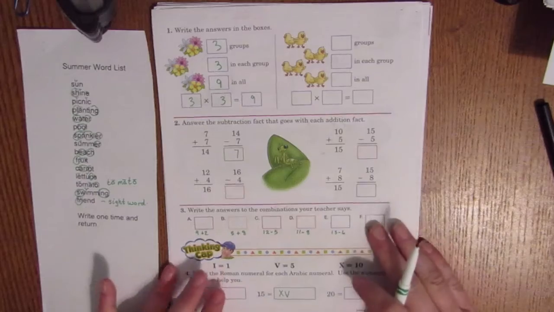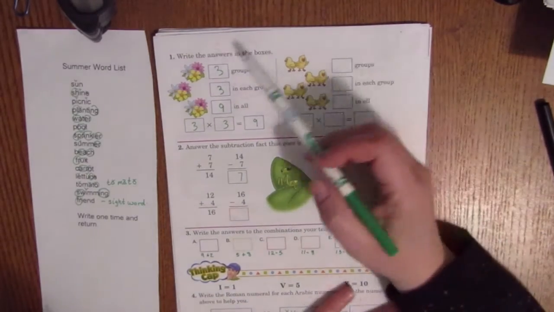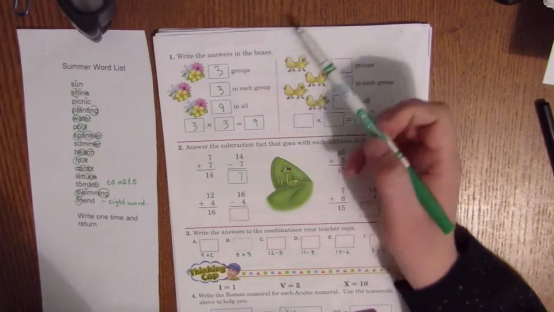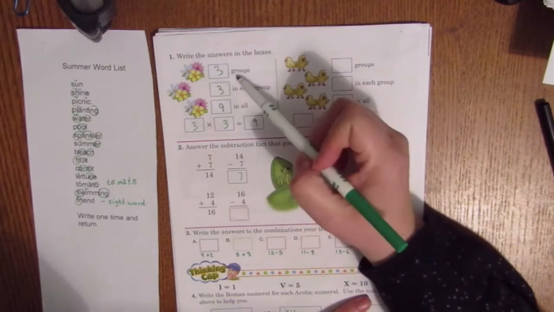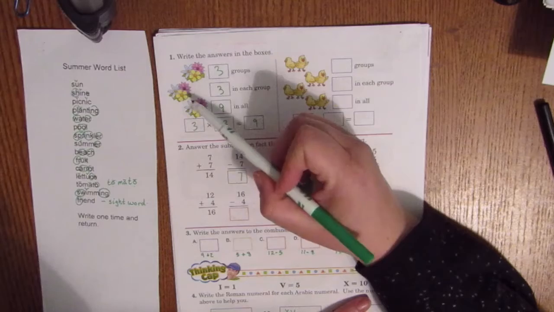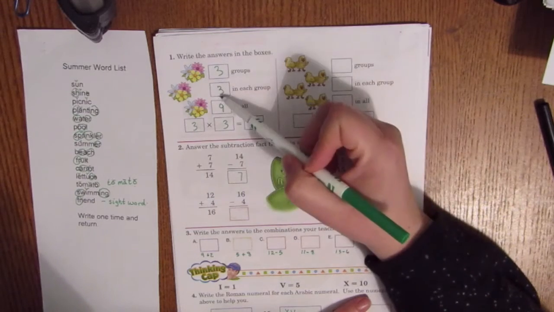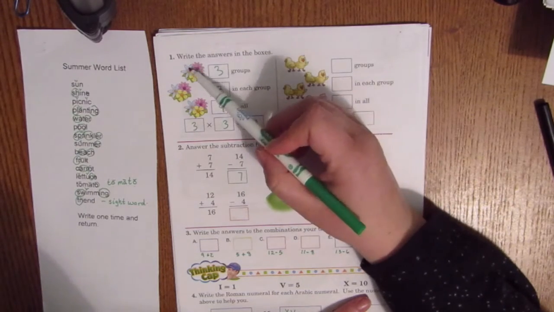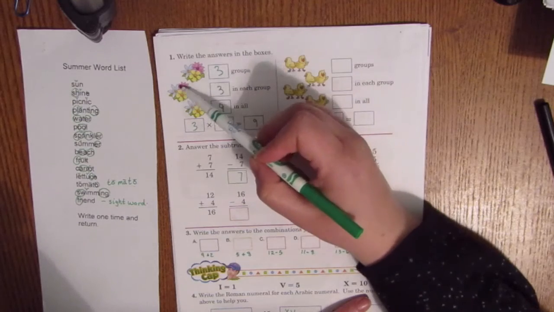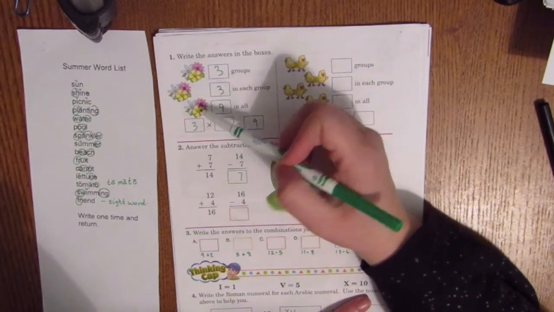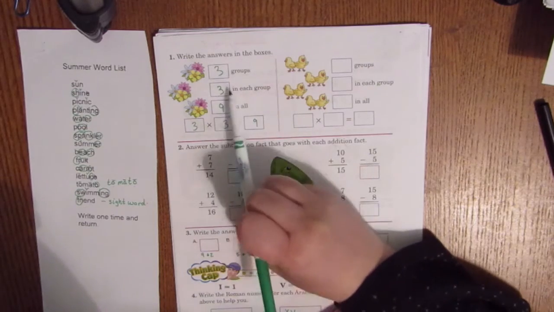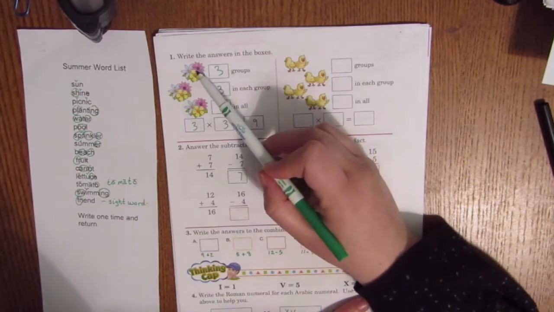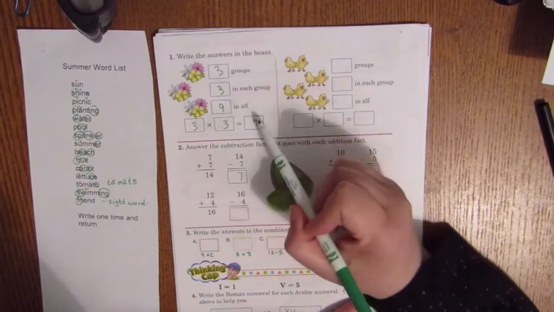On the back of the paper, it says write the answers in the boxes. I've done the first one for you. It says groups. I have 1, 2, 3 groups. How many in each group? There's 1, 2, 3 flowers in that group. 1, 2, 3, 1, 2, 3. So I'm going to go 3 groups times 3 in each group, and I'm going to go 3, 6, 9 for my answer.